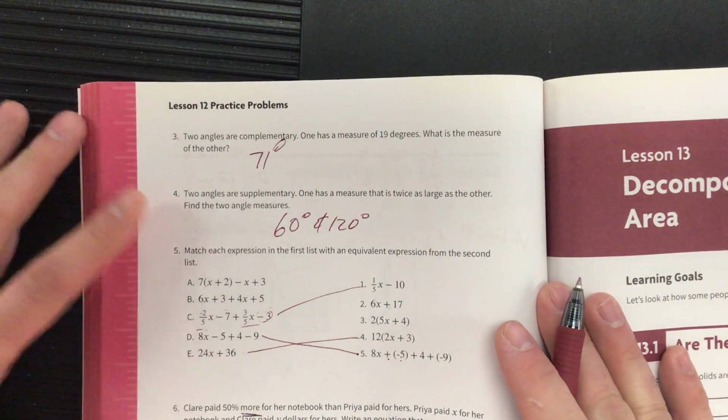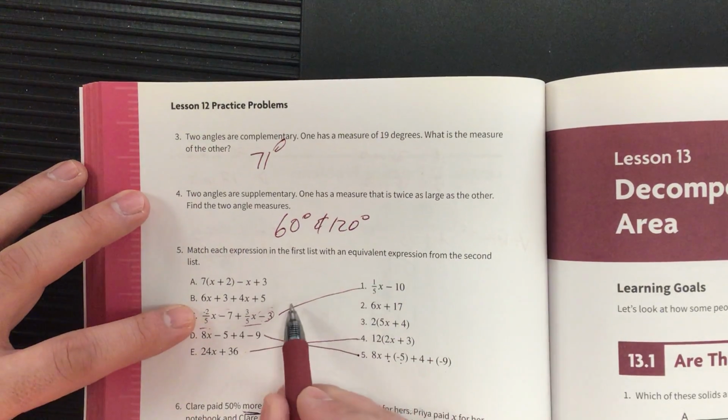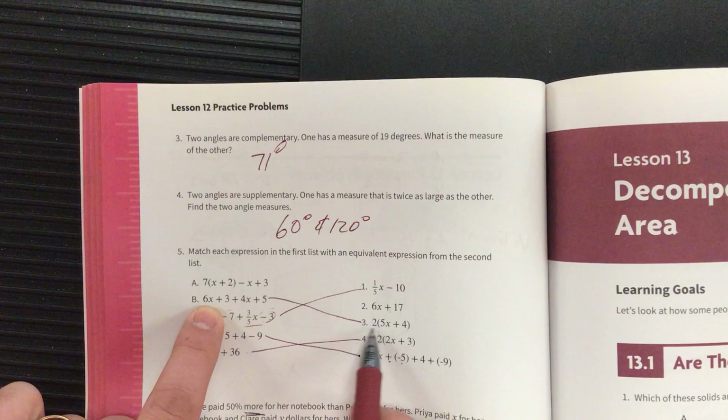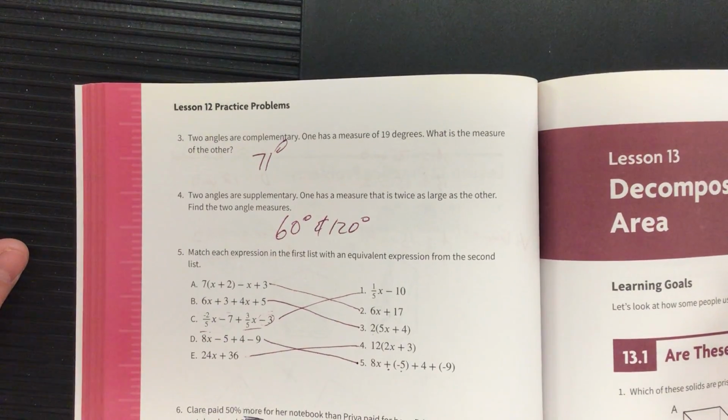Corbin. B to 3. 6x plus 4x is 10x, which we'd have here. And that leaves A going to 2.